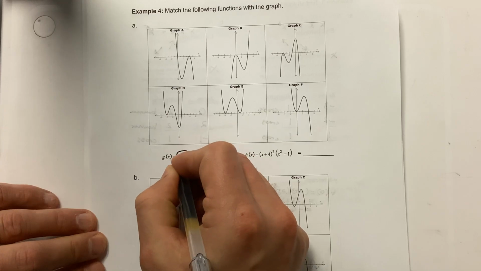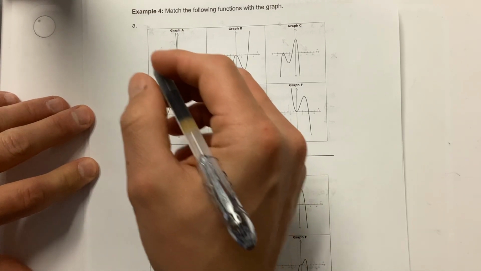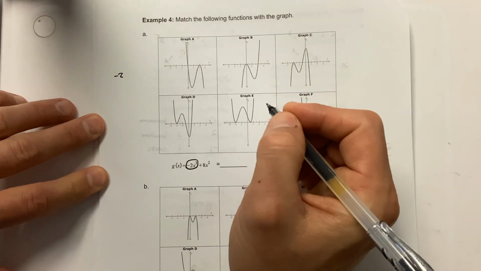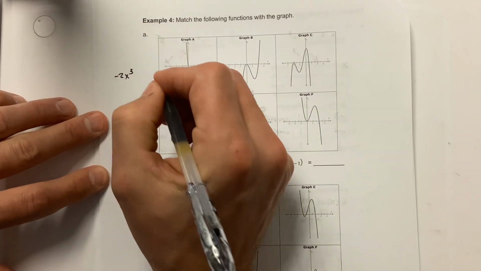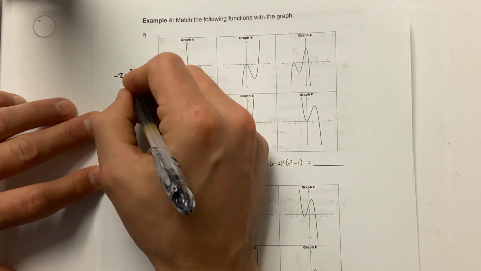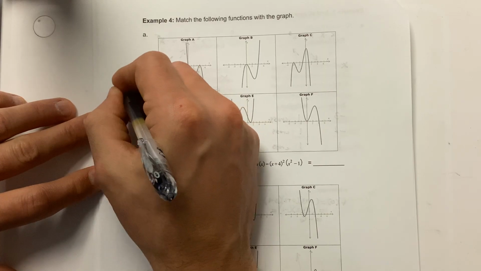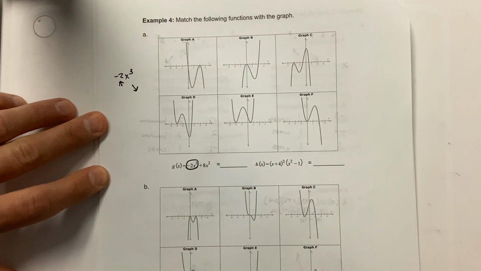Let's do end behavior here first. So we have -2 x to the 3rd. The right-hand side is going to fall, and since it's odd, it's going to be going in opposite directions.